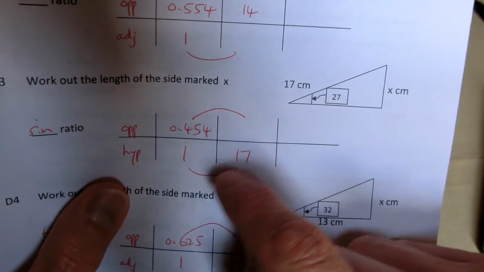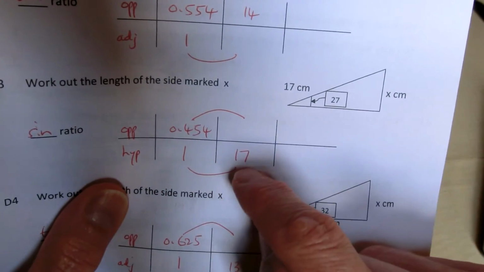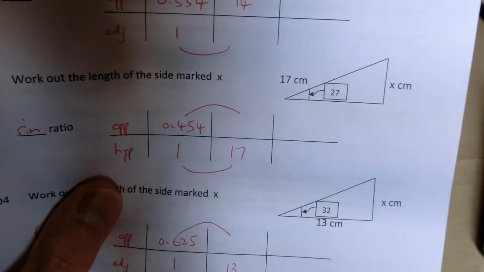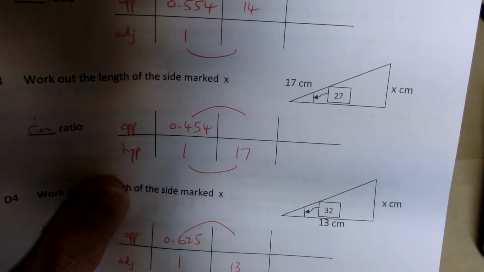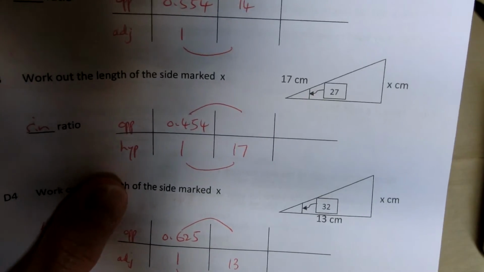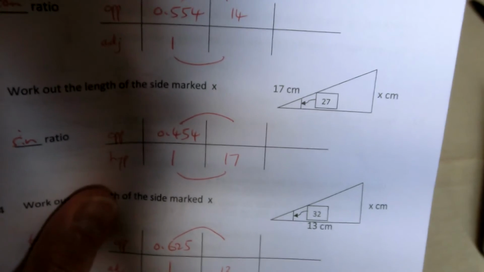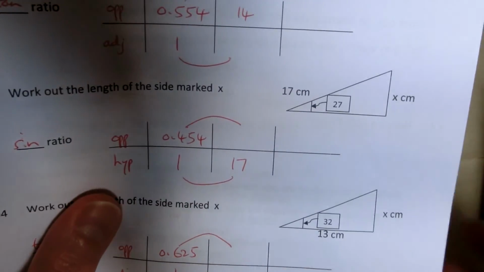Whatever multiplying we do here must be done here. Here the multiplying on the bottom clearly is being times by 17. So if I put 0.454 in my calculator and times that by 17, I get 7.72. 7.72, yeah, that's right.